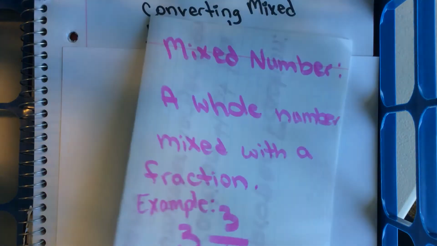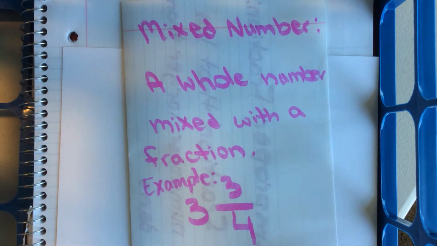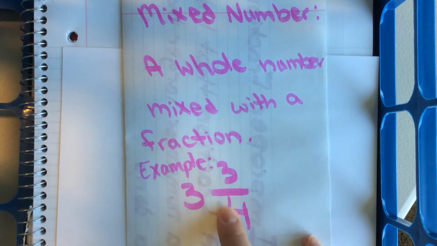Okay? And a mixed number is a whole number that is mixed with a fraction. So you can see in my example here, I have a whole number 3 and 3/4. Okay, so I have a whole number and a fraction, making it a mixed number.